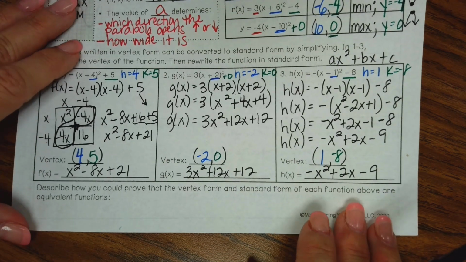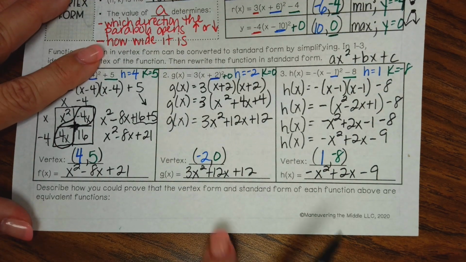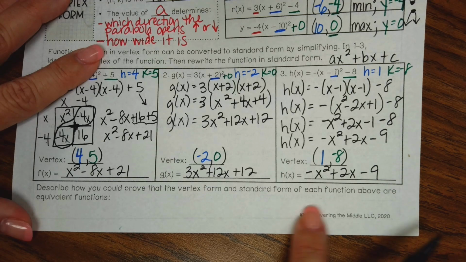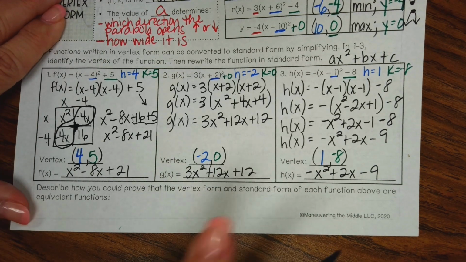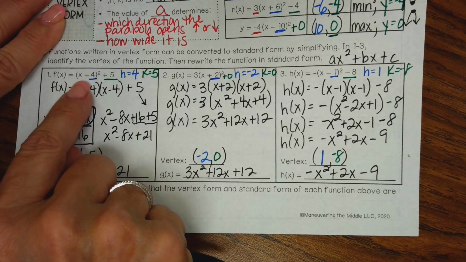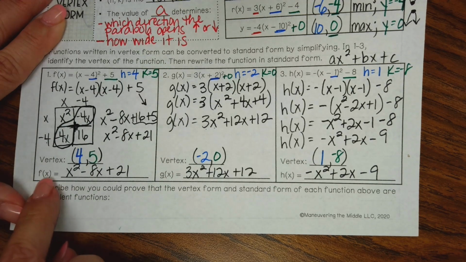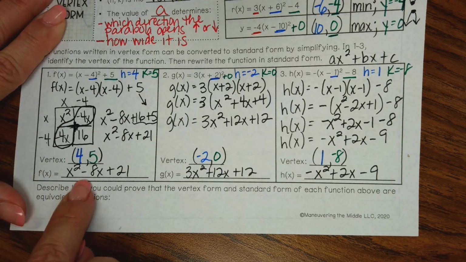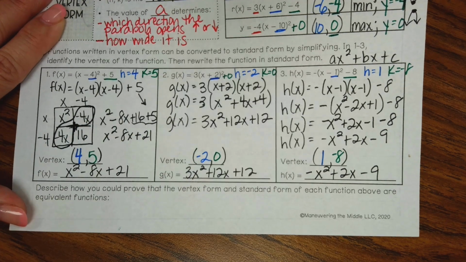Okay, now let's look at this last question down here. Describe how you could prove that the vertex form and standard form of each function above are equivalent functions. So what they're saying is, look at number 1. How can you prove that f of x equals x minus 4 squared plus 5 is equivalent to f of x equals x squared minus 8x plus 21? How can we prove that they are the same?